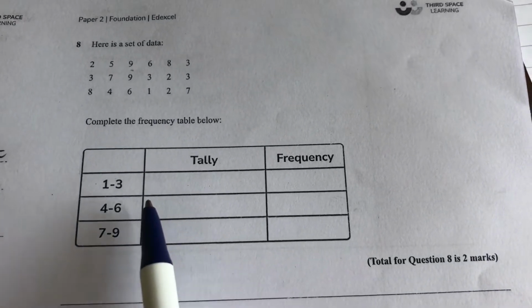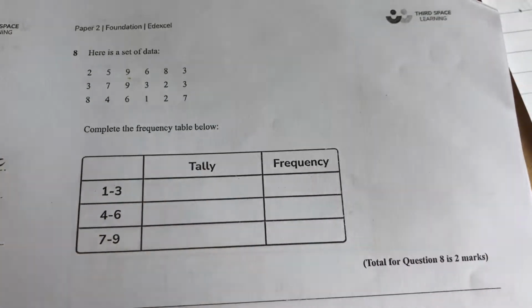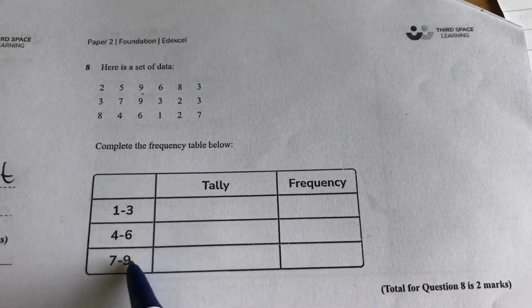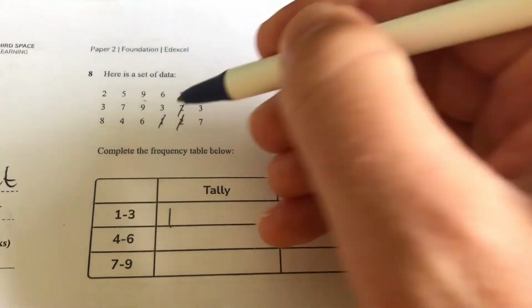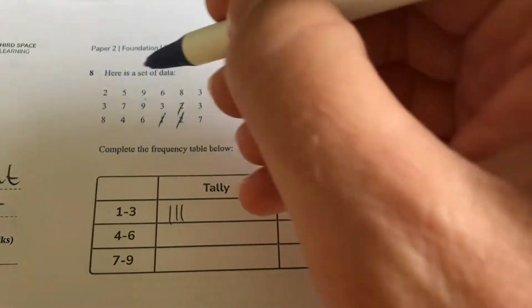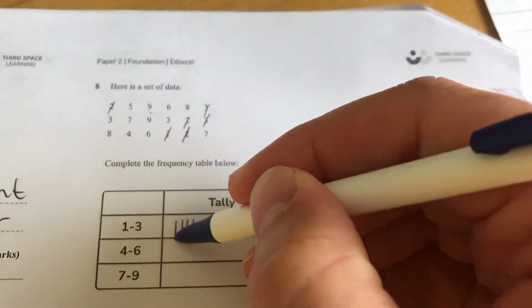Got to make a tally chart. The data's there. What you need to do is cross it off as you go along. So I've grouped the data. So 1 to 3, there's 1, 2's, another 2. You can see I'm crossing it off as I go. 2 3's.